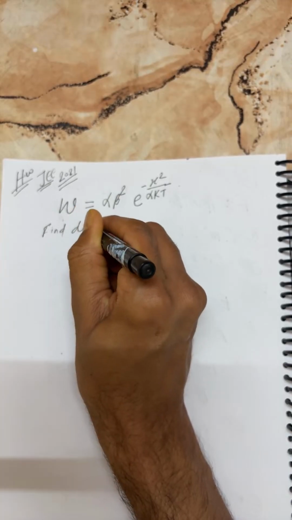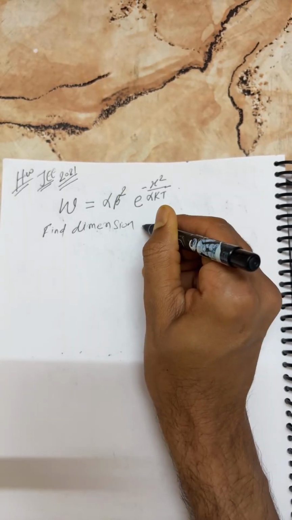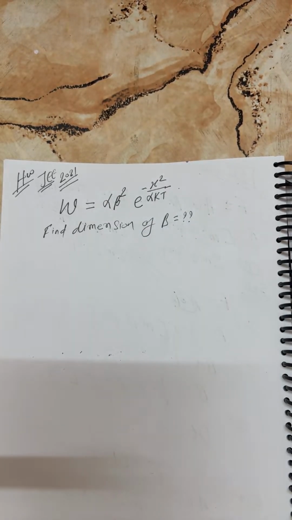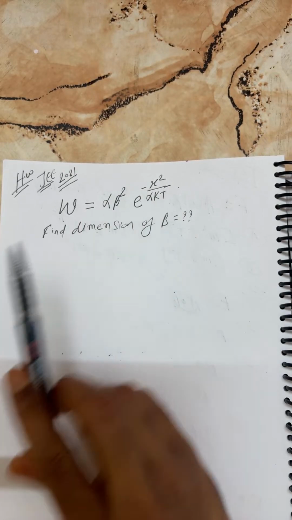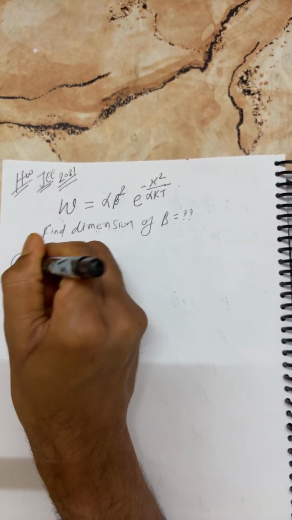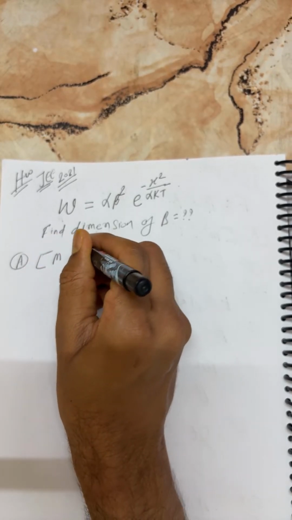Find the dimension of beta. I'm writing the options. Vaidik and Jeet, if you want to try this question, you can, because this is a new format for all of you. I didn't discuss exponential factor questions. If you want, I can explain it; otherwise you can treat this question as homework.